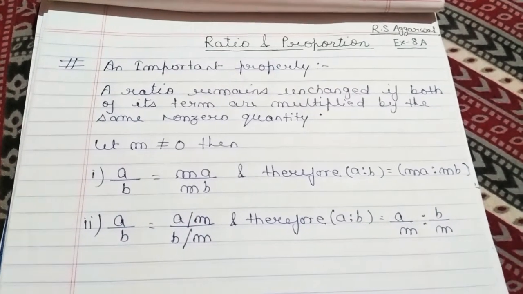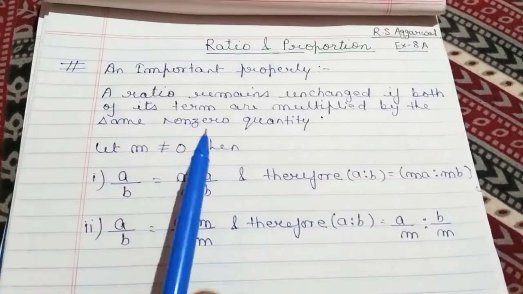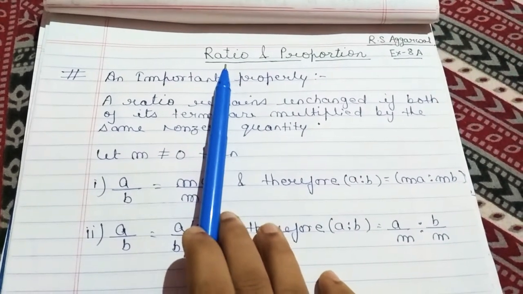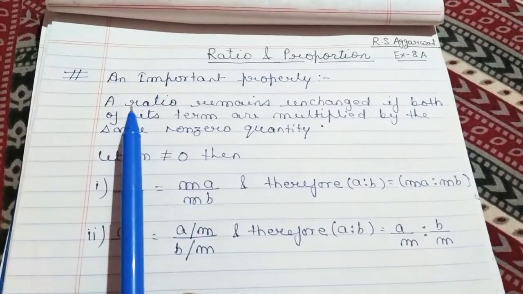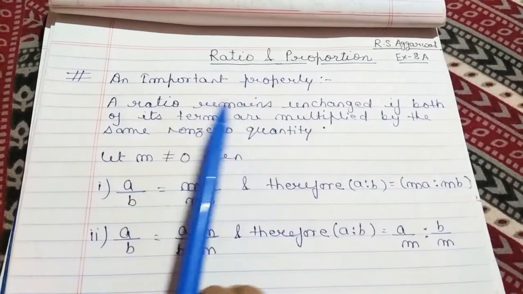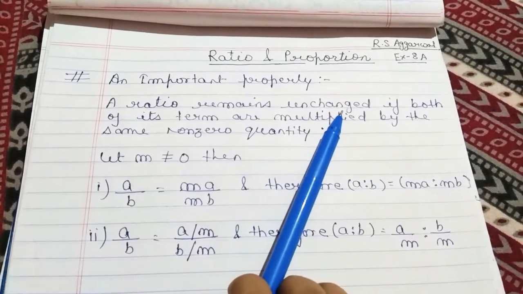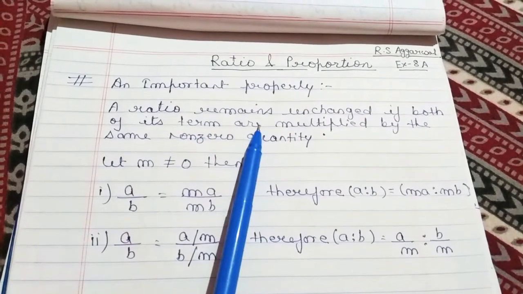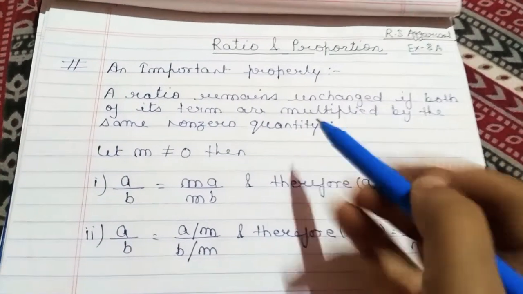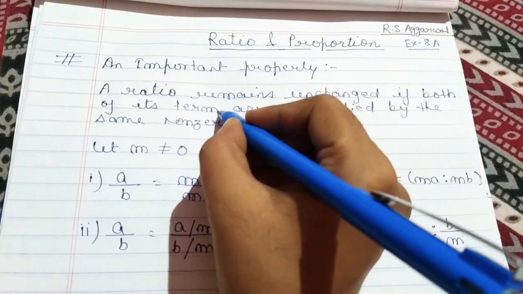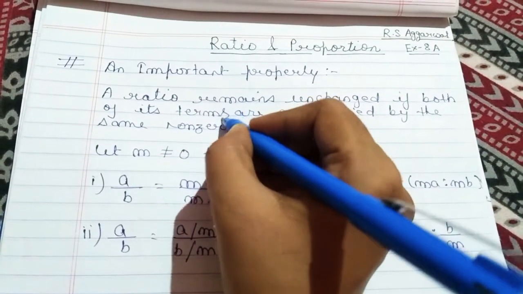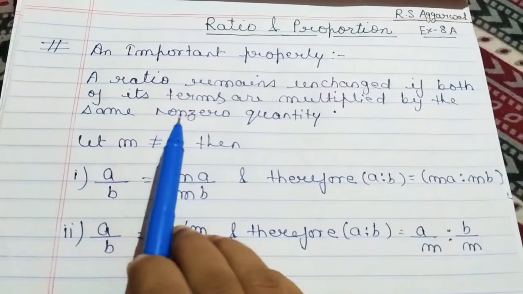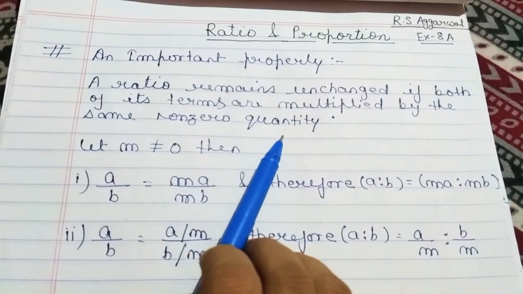In this video, I give you an important property that depends on ratio. By this property, a ratio remains unchanged if both of its terms are multiplied by the same non-zero quantity.